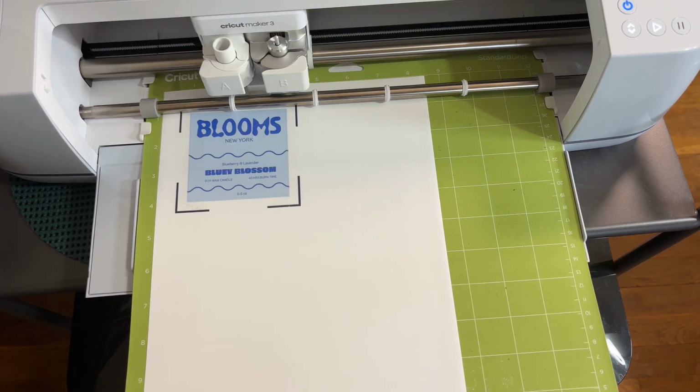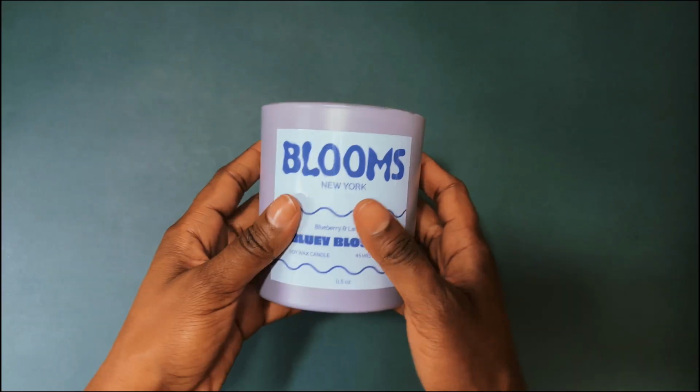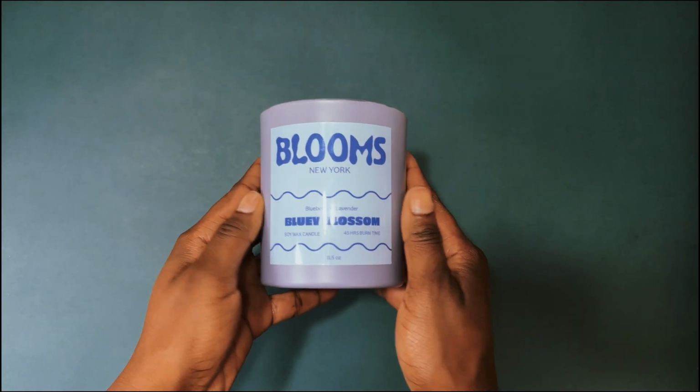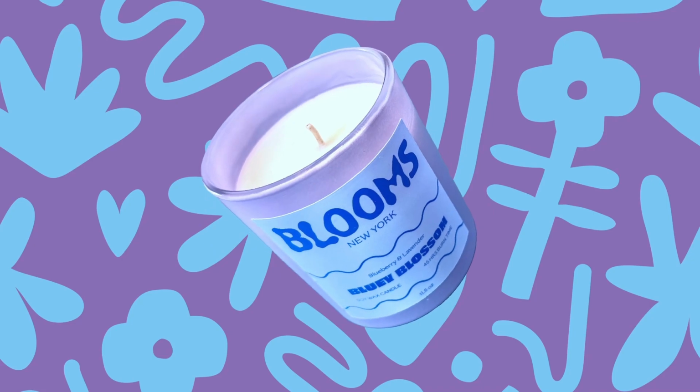And now our final step, placing our label onto our vessel, making sure that there are no air bubbles, and here we have our final product. Really simple to do using Adobe Express.